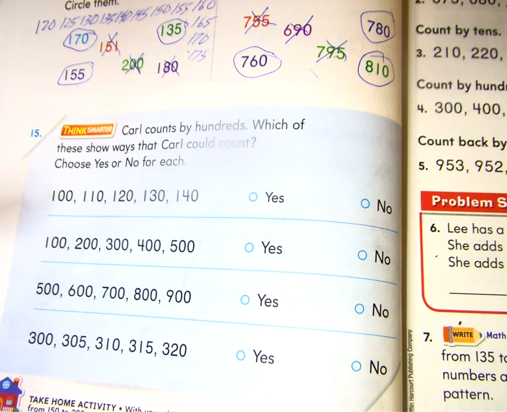0, 100, 200, 300, 400, 500, 600, 700, 800, 900, 1000.